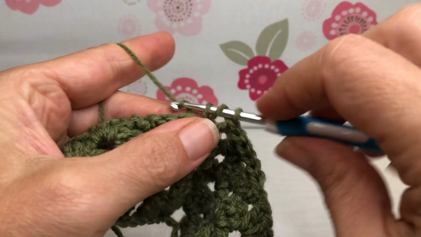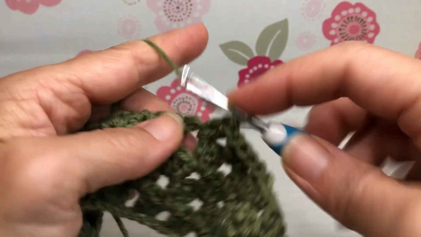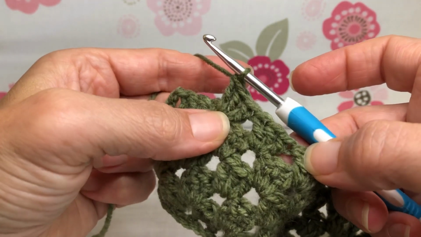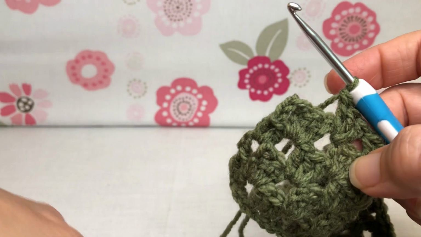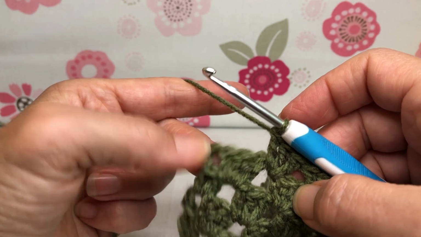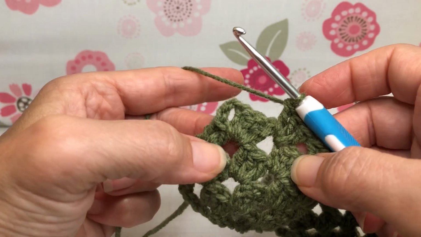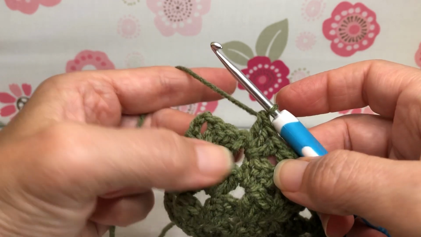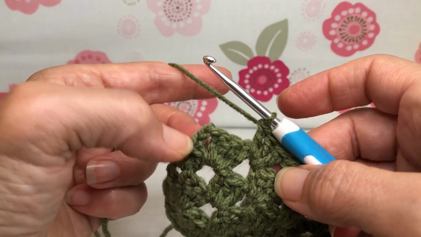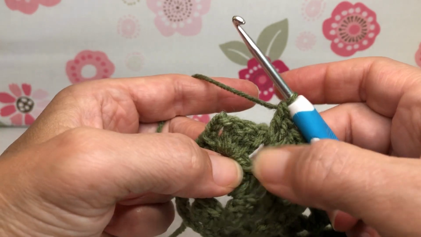So keep going with your clusters until we get to the end. Here we go. Okay, I can see the clusters of my next color coming in. It's like a rust color, so that's exciting. I like that. Okay, this is row 5. 1, 2, 3, 4. Yes, this is row 5, so we are in odd. We're working row 3, and we are at the end here. We've done our last little cluster.